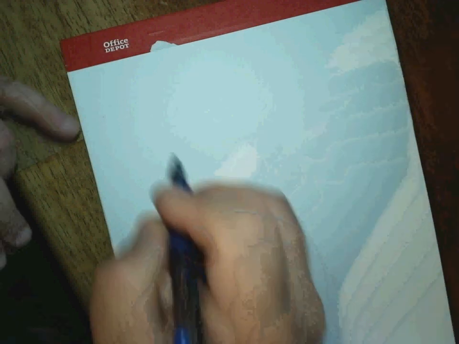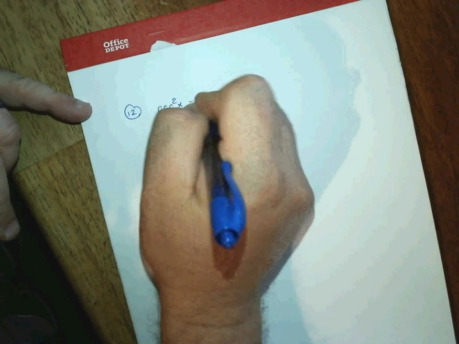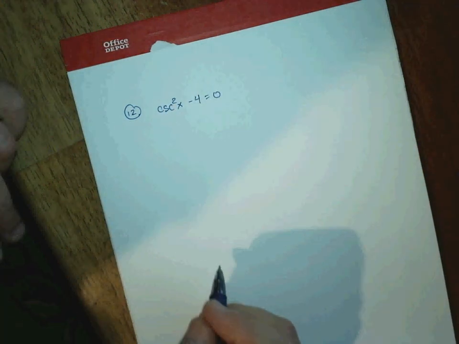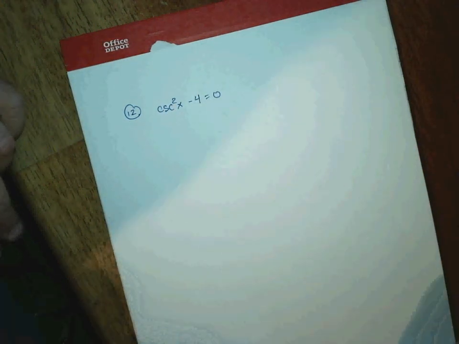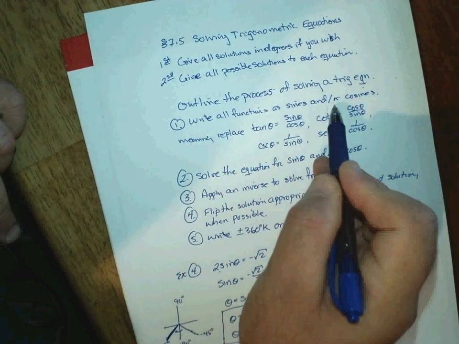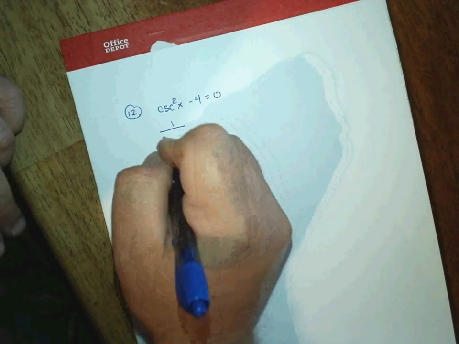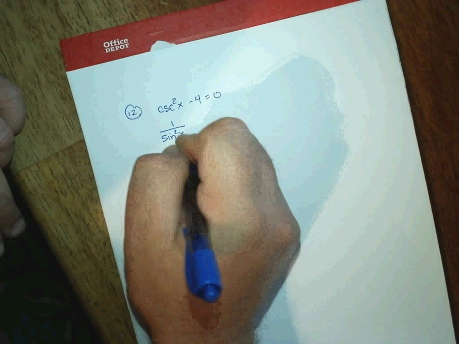Let's take a look at problem number 12. In number 12, the equation is cosecant squared x minus 4 equals 0. Now remember, step 1 of the process. Write all the functions in sines or cosines. I don't want a cosecant appearing there. So I realize that cosecant squared x is 1 over sine squared x.